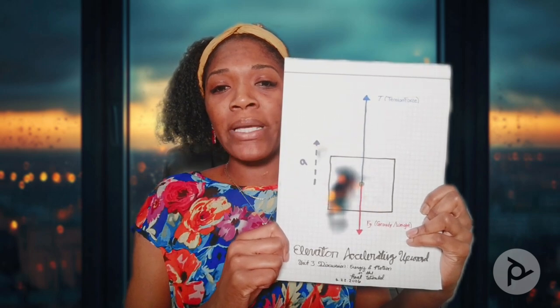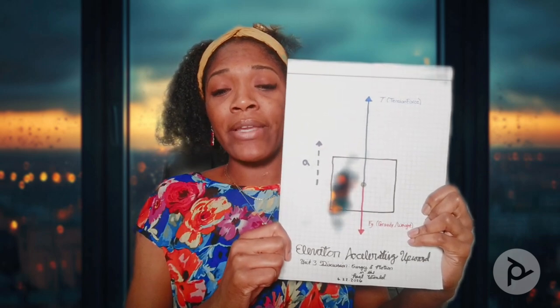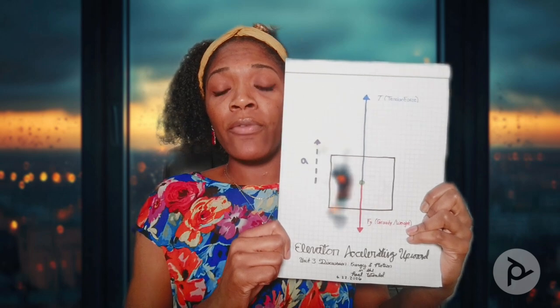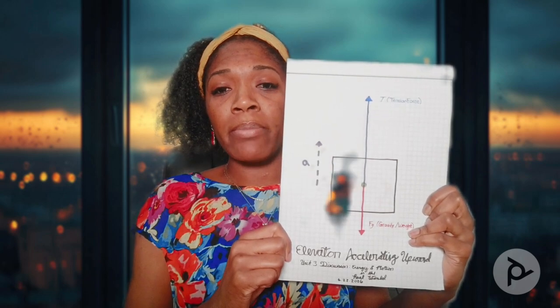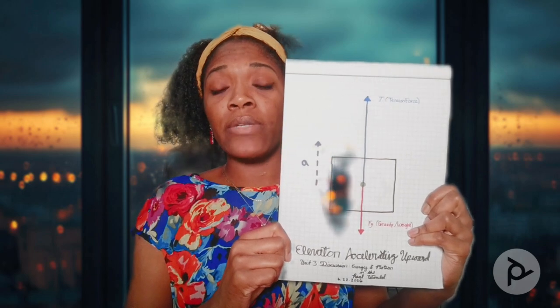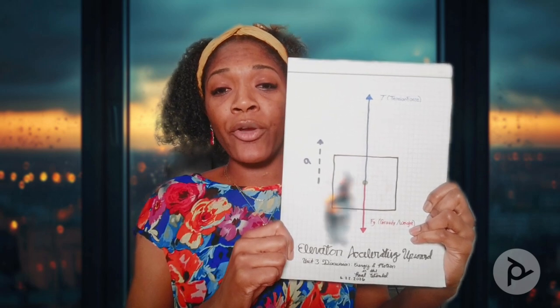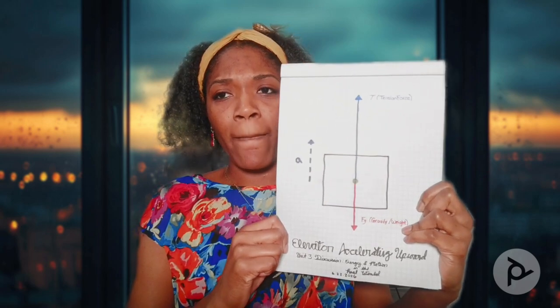The net work: because the elevator speeds up going upward, the upward tension is greater than gravity. The formula for that would be T greater than F_G, the force of gravity, leading to net positive work and an increase in kinetic energy.